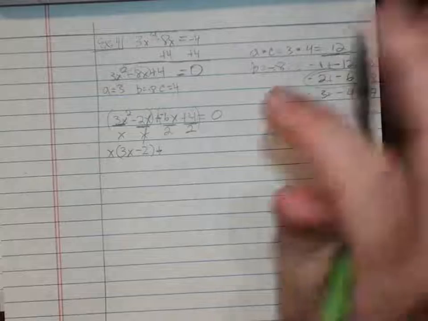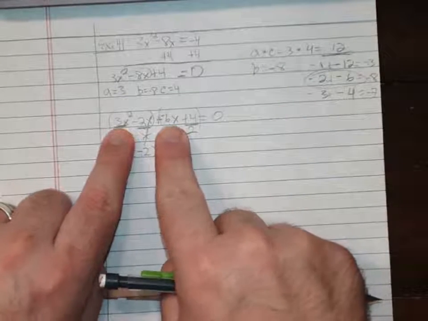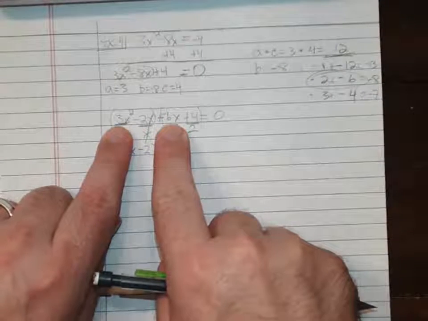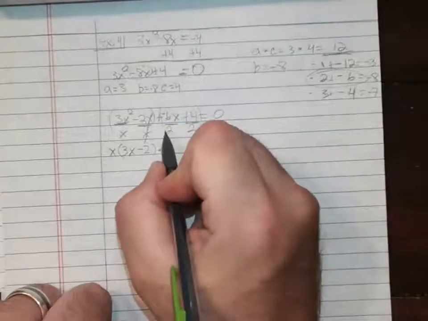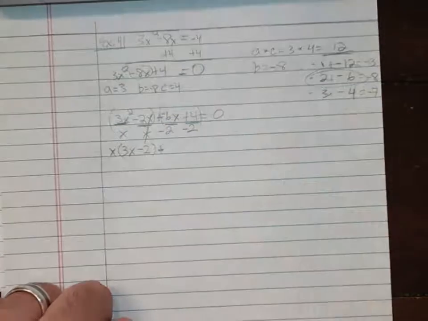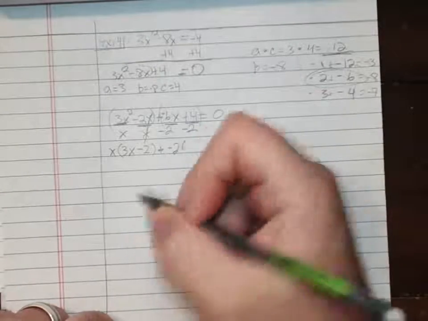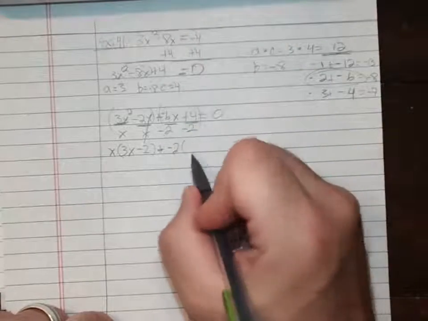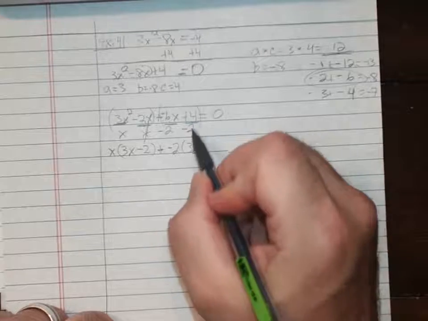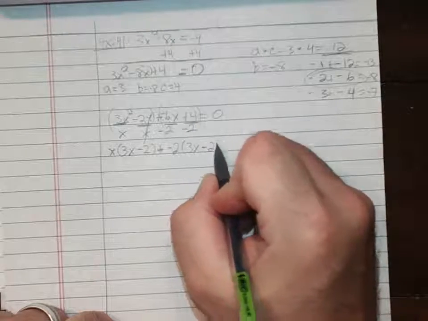The other thing I want to look at is the first term of each group. Notice that they have opposite signs. When that happens, I want to make this number I'm factoring out negative. Trust me, it's going to work. So I'm going to factor out negative 2. Negative 6x divided by negative 2 is 3x. 4 divided by negative 2 is negative 2.